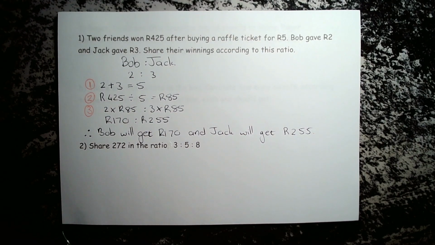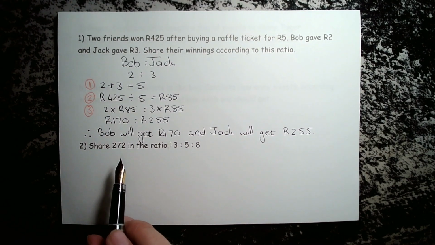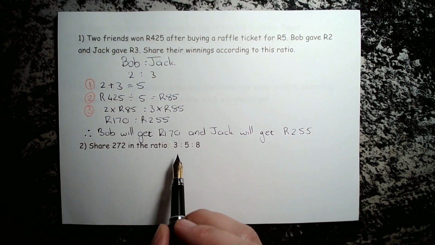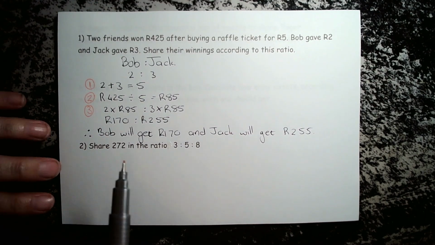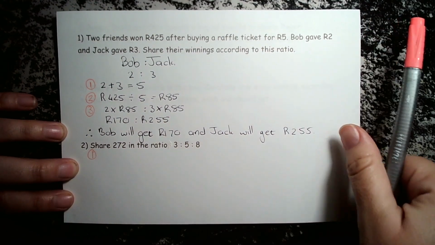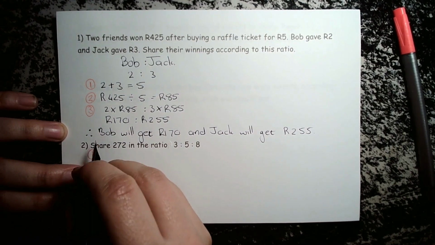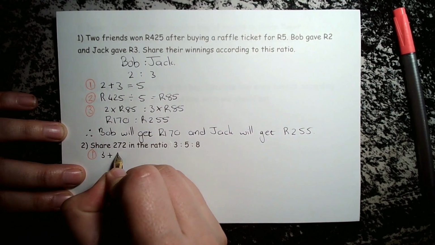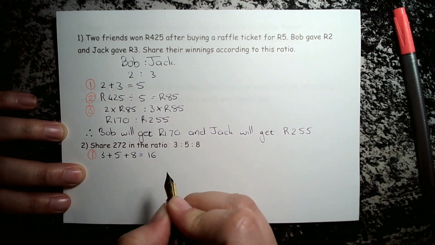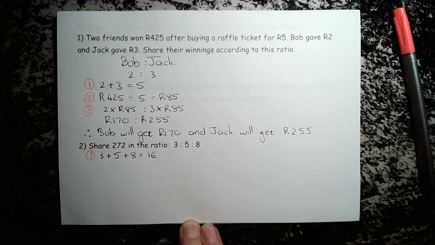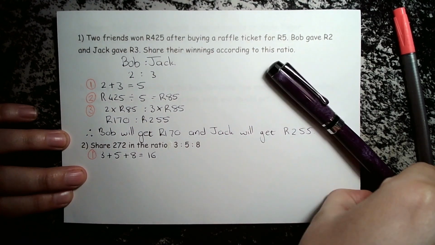Question number 2. Share 272 in the ratio 3:5:8. So now it's not money, but it is still a value that we need to share. The ratio is already given, the amount's given. Let's go. Step 1. 3 plus 5 plus 8 equals 16. So there are in total 16 portions in this calculation.